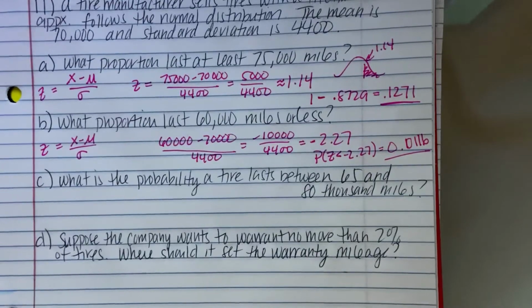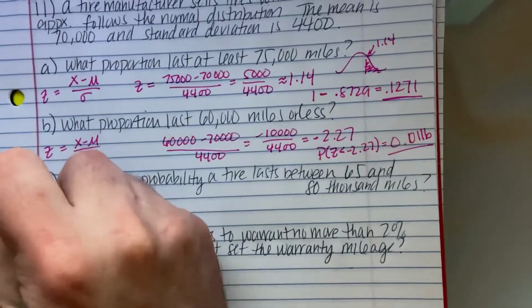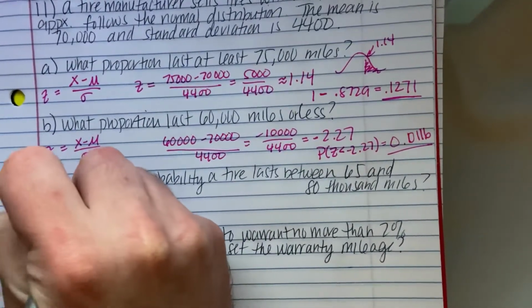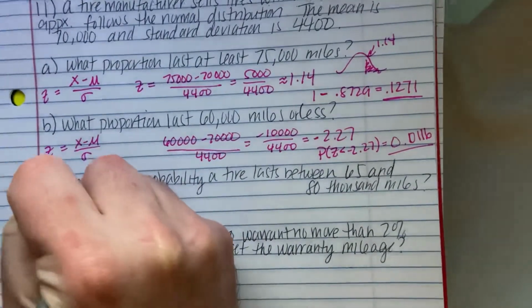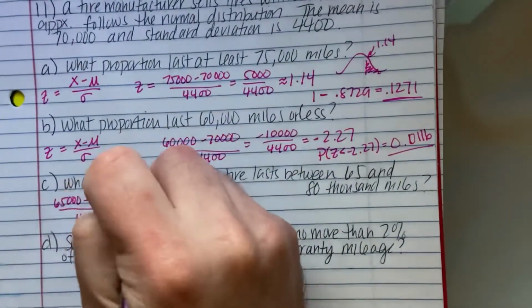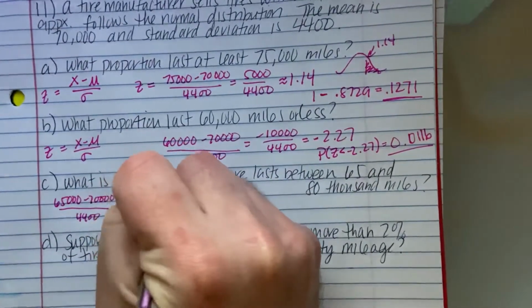Now, when I ask for between 65 and 80,000 miles, this is the part where you do both the z-scores. So that would be 65,000 minus 70,000 over 4,400, and then 80,000 minus 70,000 over 4,400.